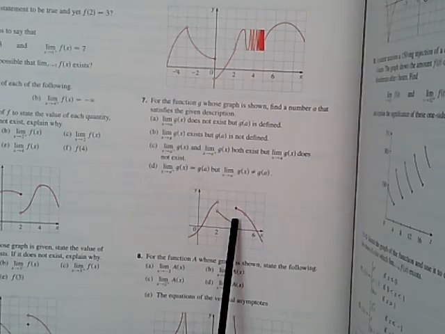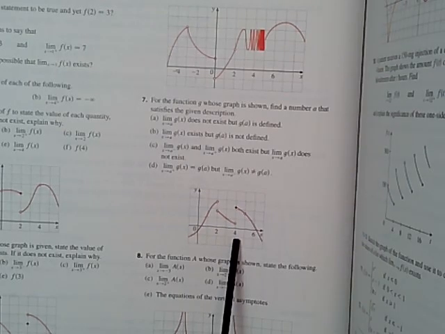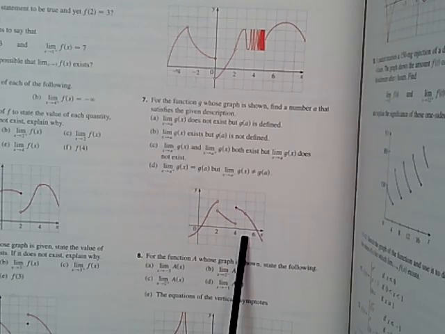4 is also correct. There's a limit as x approaches 4 from below. It looks like it's about a half to me. There's a limit as x approaches 4 from above. That limit looks like it's about 2.2 to me. But the limit as a whole does not exist. Here the limit as a whole does exist for x equals 5.